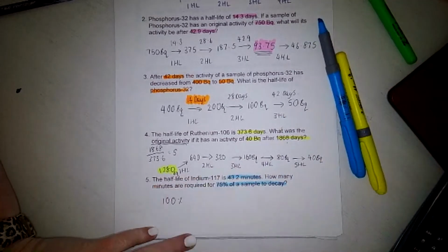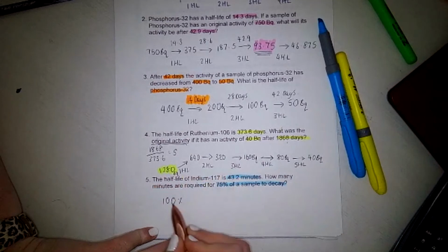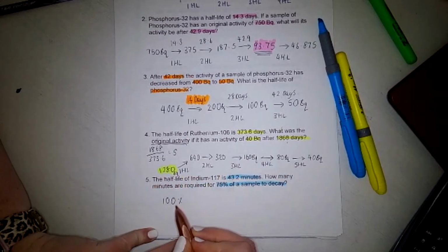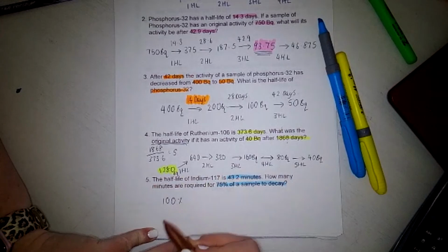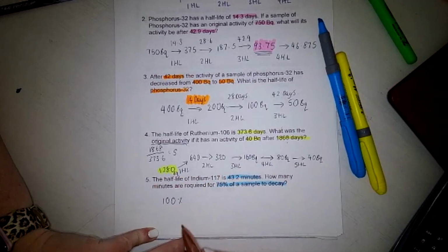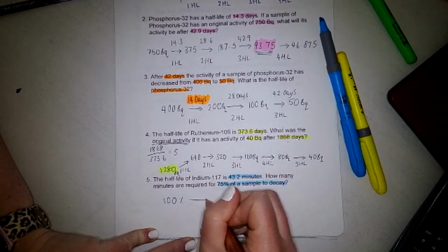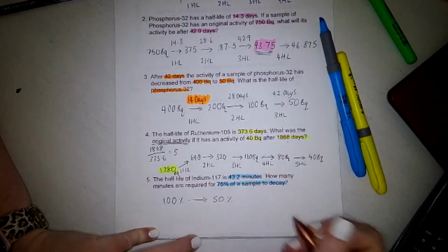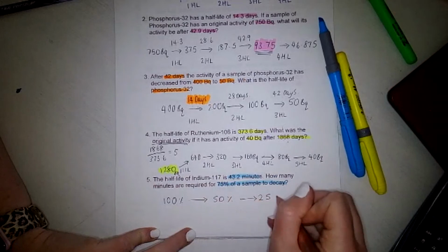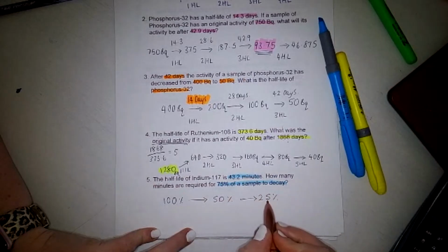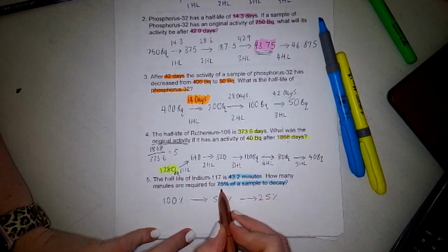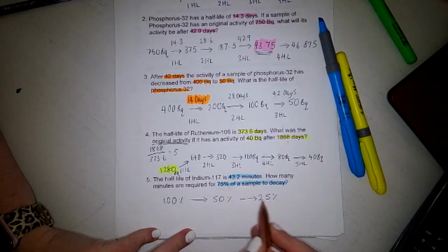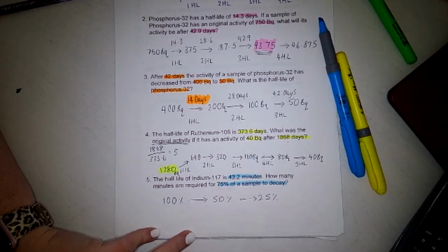So we start with 100% of a sample. When you get given a percentage, it's when you're not given an actual real number for activity. So if you get given a percentage, it's in place of an activity. It basically means you've got 100% of the activity. So we go from 100% to 50% to 25%. If I've got 25% of something left, it means the 75% of it is gone. Please tell me you can do that maths, that 75 and 25 is 100. So 100% to 25%.